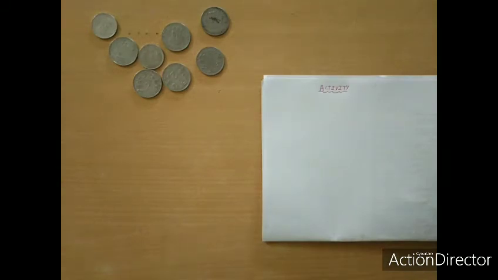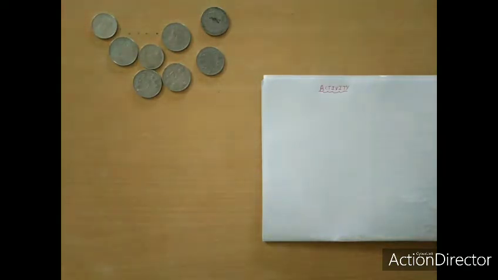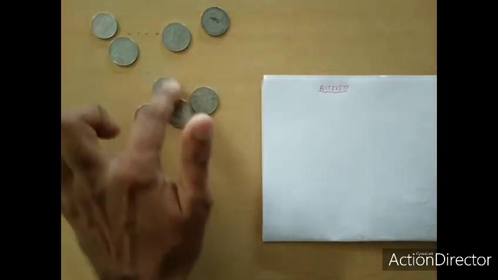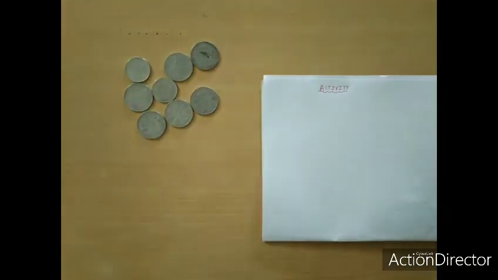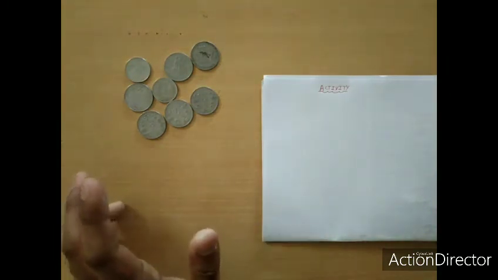Now students, here I took an activity related to your chapter number 6, right? So this activity is based on a coin. Here we have a total of 8 coins: 1, 2, 3, 4, 5, 6, 7, 8. Now we arrange all these 8 coins in different orders.